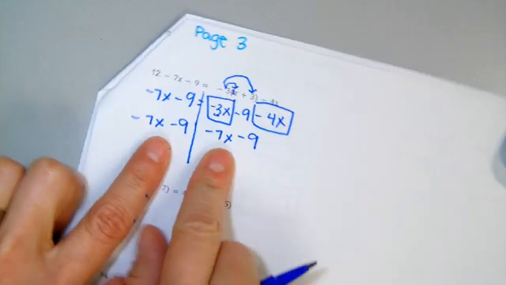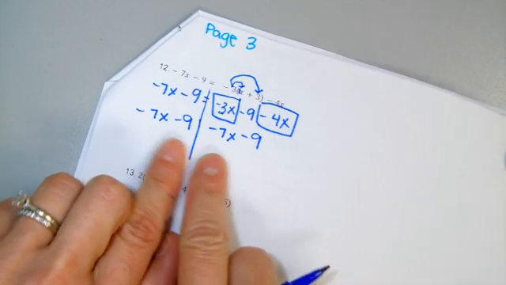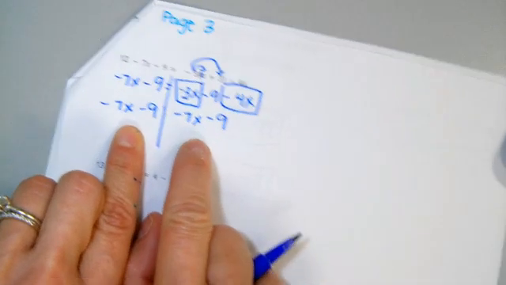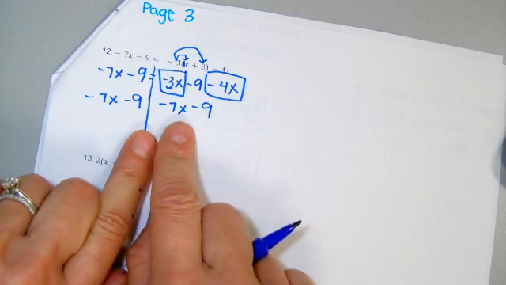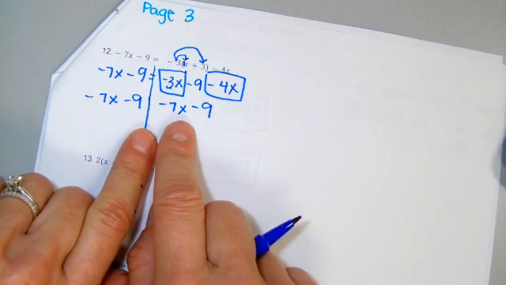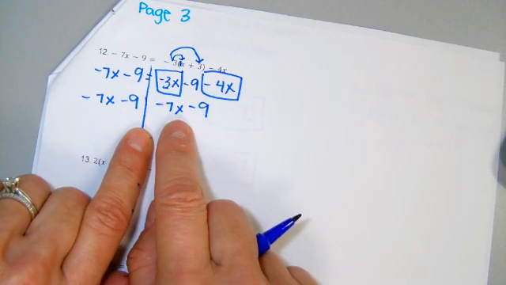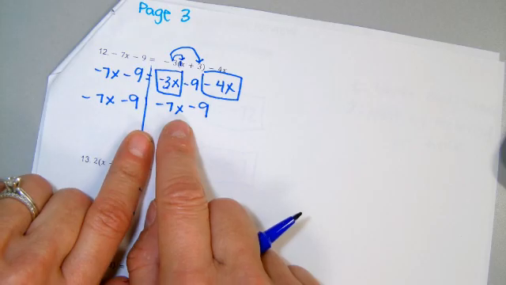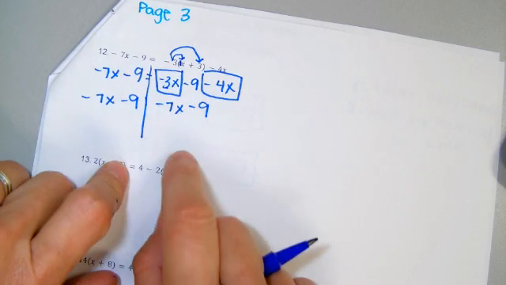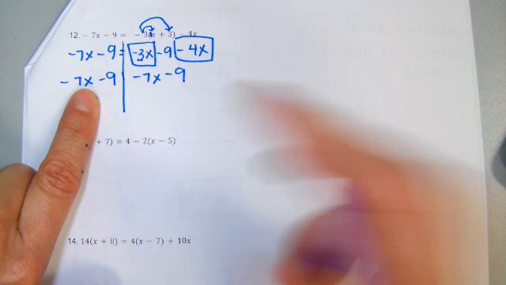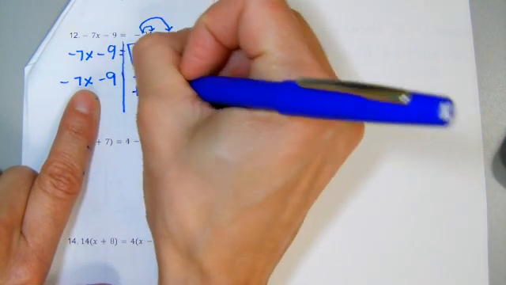Okay, now on this side, I have -7x minus 9. Now these are the same on both sides, which should give you a clue that it's going to be one of those weird answers like infinite solutions or no solutions. The way you can figure out which one it is if you don't know is you continue to solve it. So you have a variable on both sides. We need to cancel one of them.